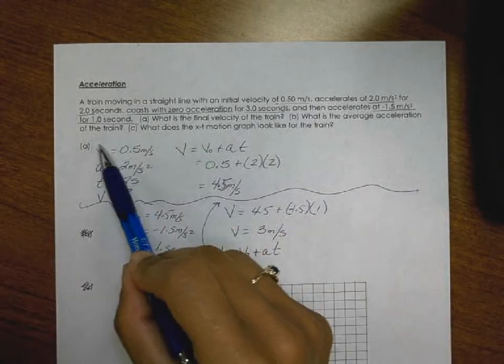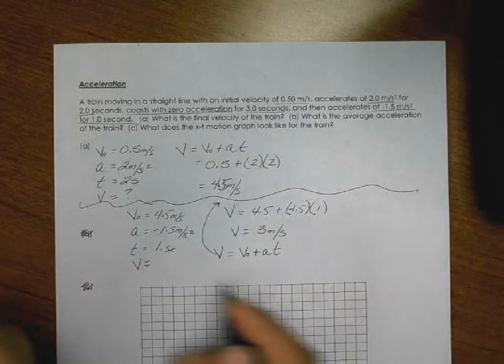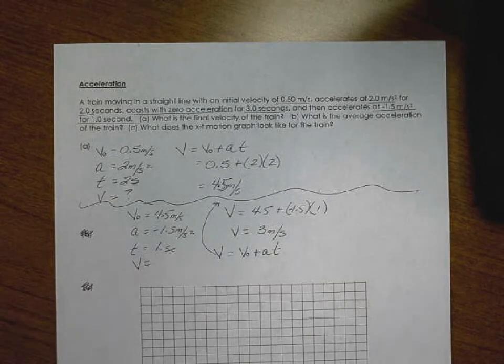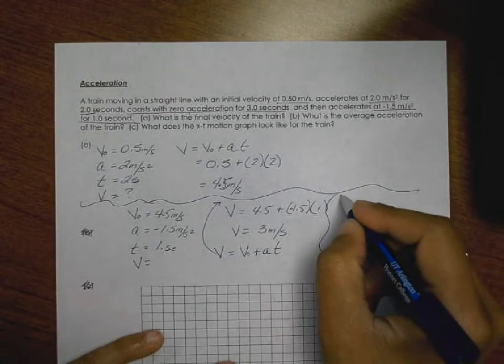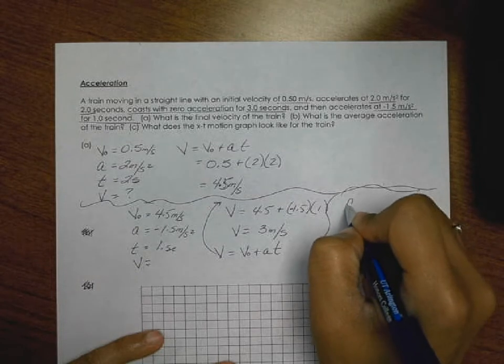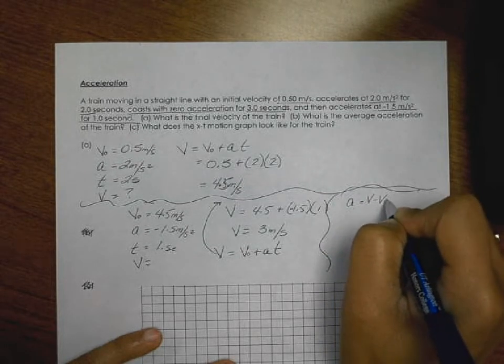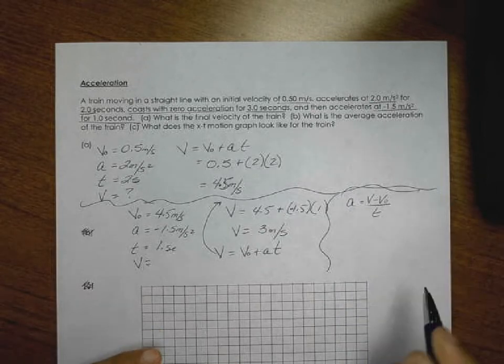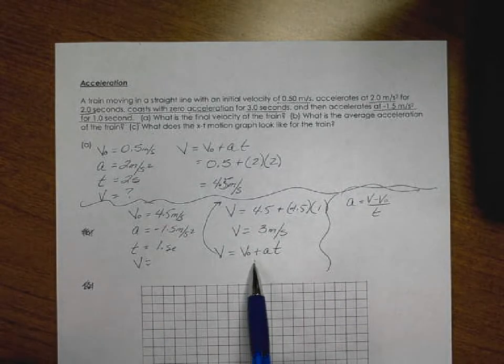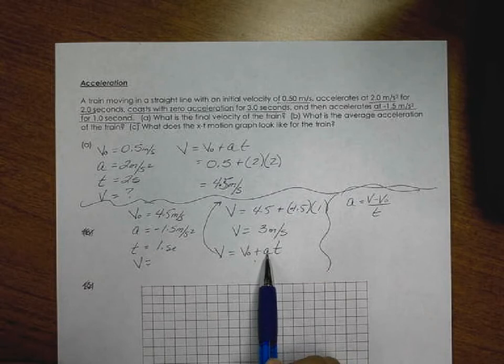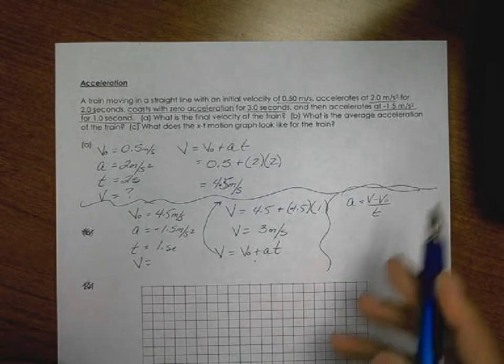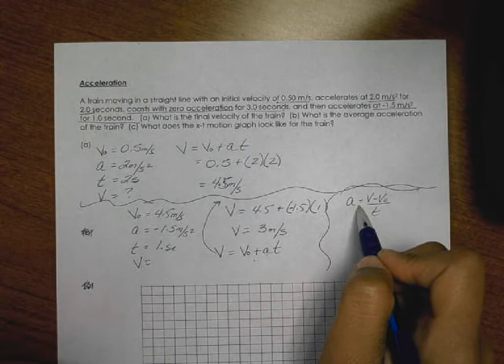B is what is the average acceleration of the train? Average, meaning I'm going to look at the whole event as one window of time, and I want to know what's going on in there. So average acceleration is equal to the change in the velocity over the time. So V minus V naught over T. What I did was I took this equation and rearranged it to solve for the variable that I'm looking for, A. This is the version of the equation I need.